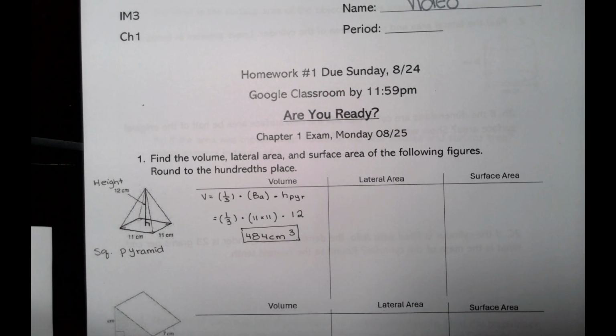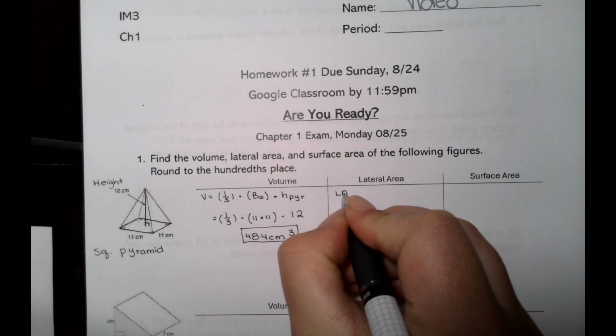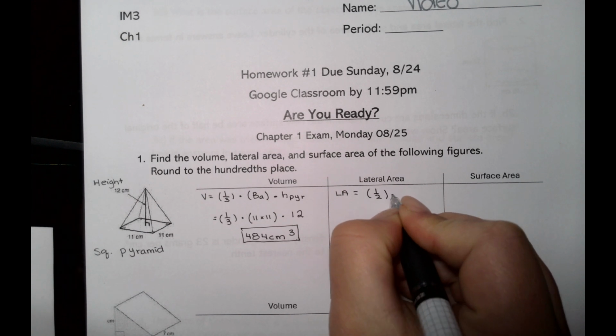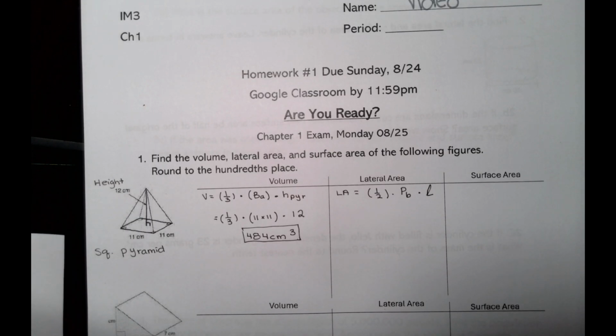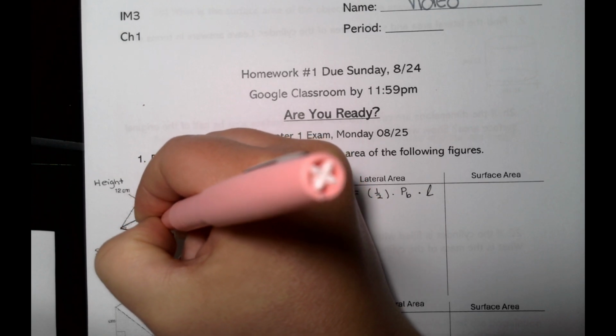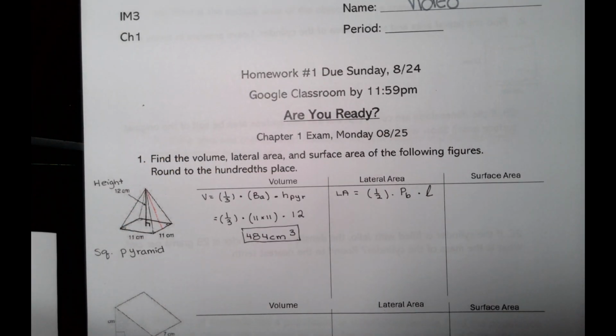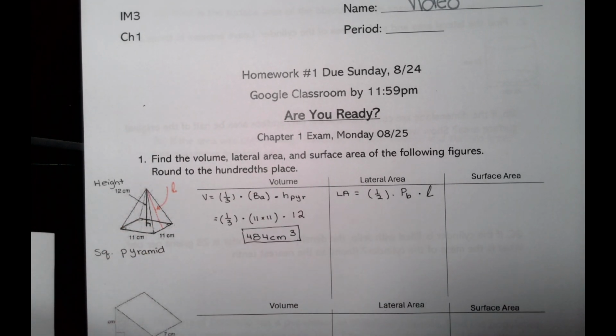Moving on to lateral area, again I'm looking at my formula sheet and I'm writing in the lateral area formula, which is 1/2 times the perimeter of the base times, and this is a lowercase L, which represents a slant height. So a slant height is just like it's called, slanted, and that goes on one of the faces of your pyramid. So this here is our slant height, but notice we don't have that length.